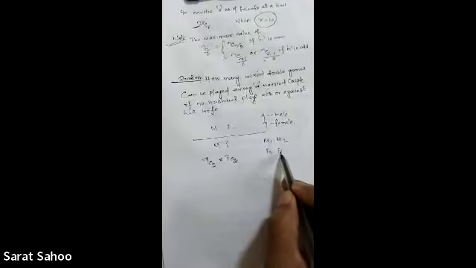Suppose male 1, male 2 are selected, and female 3 and female 4 are selected. Then the match can be arranged like this: male 1, female 3, male 2, female 4, and another set will be male 1, female 4, male 2, female 3. So 9C2 into 7C2 into 2.